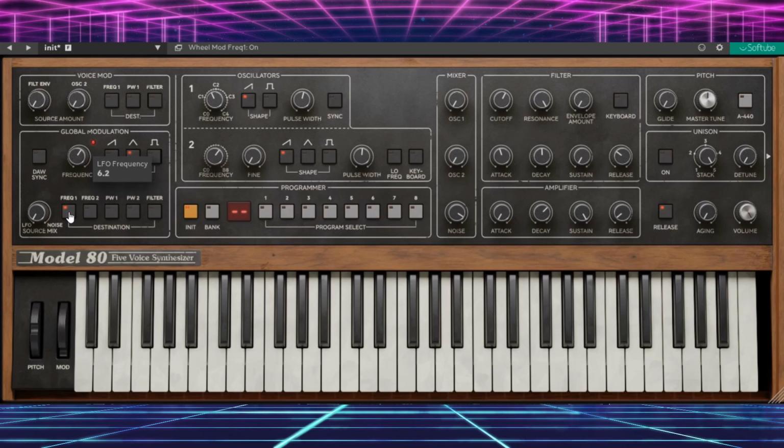So for example, right now it goes to frequency 1, which is the pitch of oscillator 1. Frequency 2 is the pitch of oscillator 2. PW1 is pulse width oscillator 1. PW2, pulse width oscillator 2, and filter. And you can select multiple destinations at once, or none. If you have none of them selected, you're not going to get any effect.